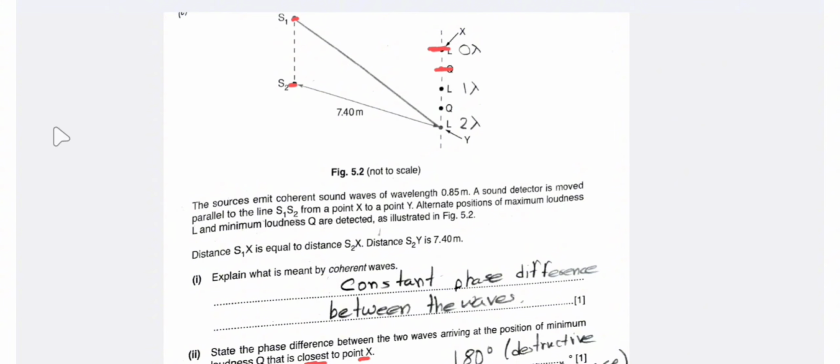Now we need to find the phase difference between the two positions. Initially at the central maximum amplitude, the path difference is 0 lambda, and the waves arriving at this point have a phase difference of 0.